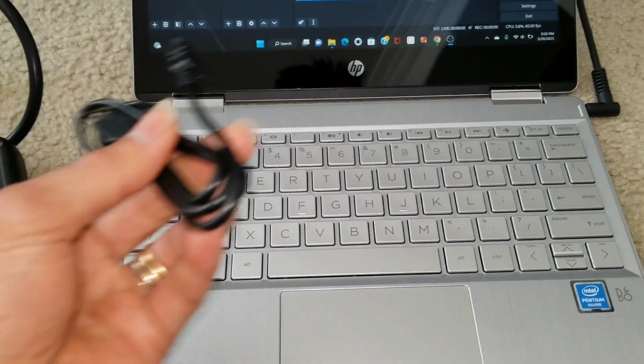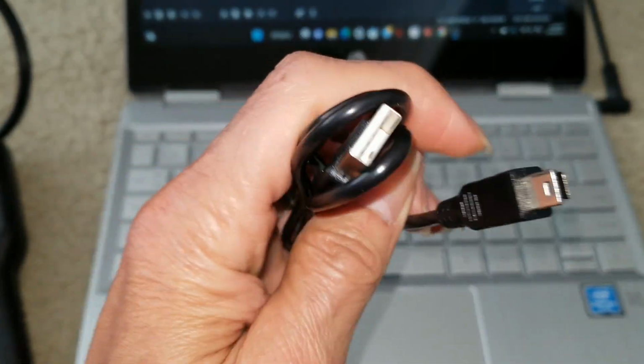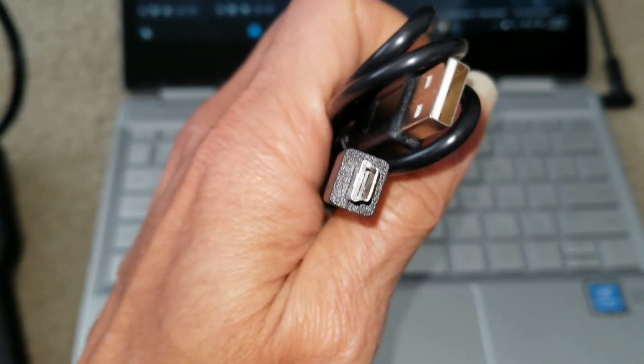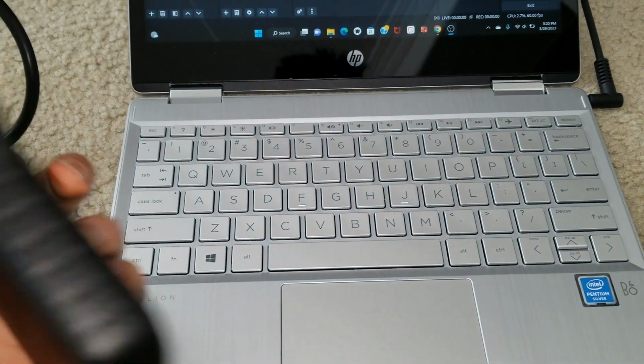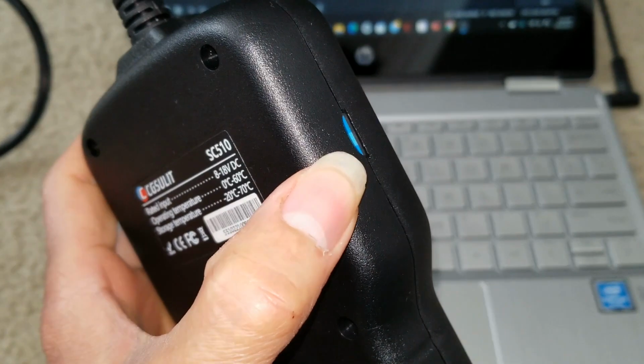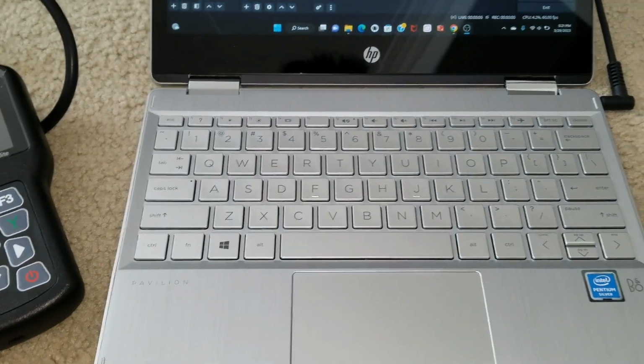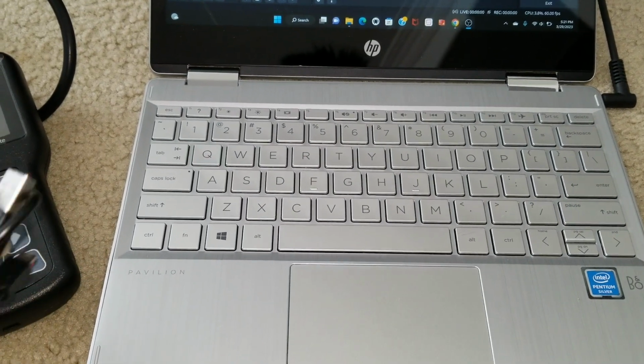Make sure you are using a Windows-based computer, and you have the data cable for USB Type A to mini USB. Also make sure you have the memory card inserted into the unit, okay? So we're going to connect it to the computer.